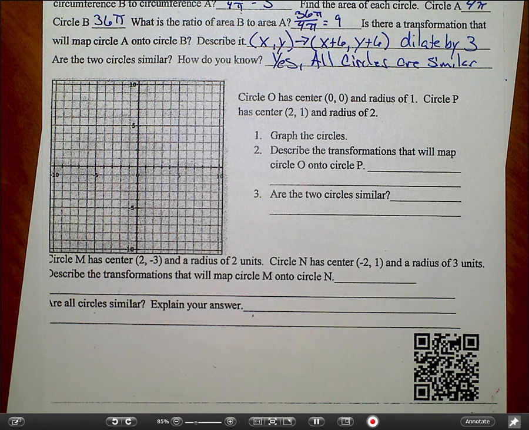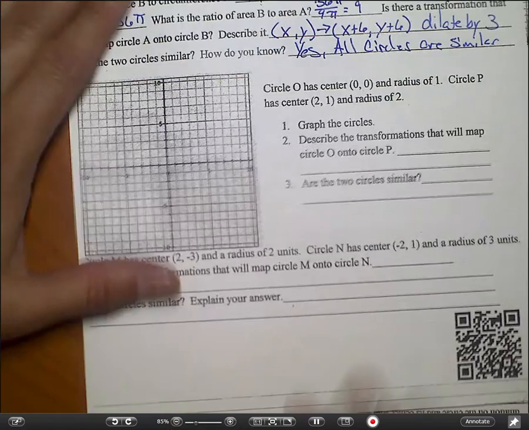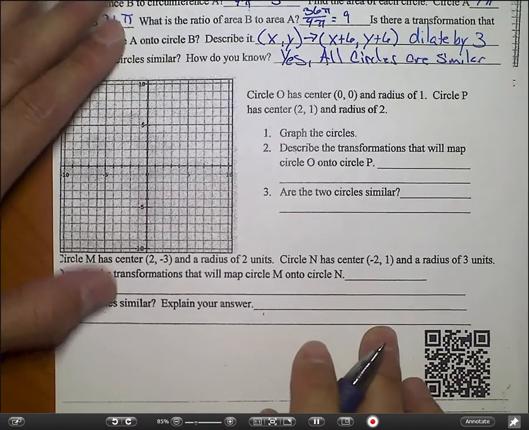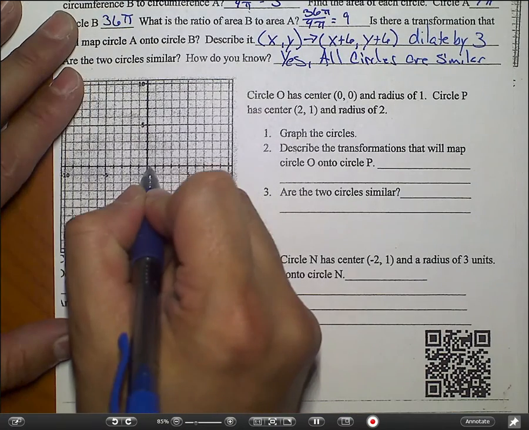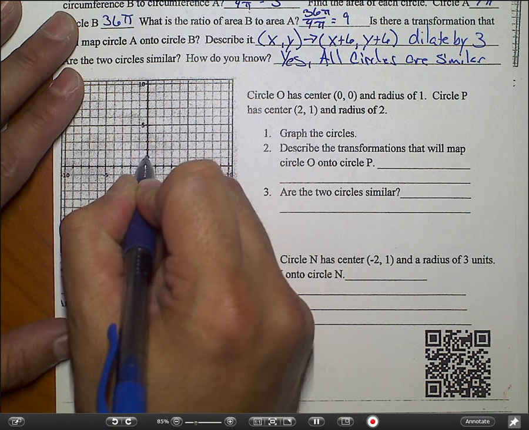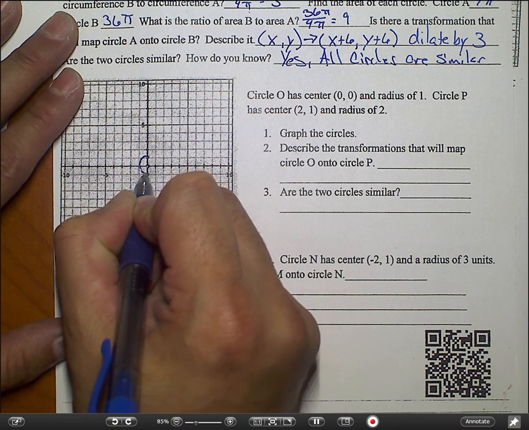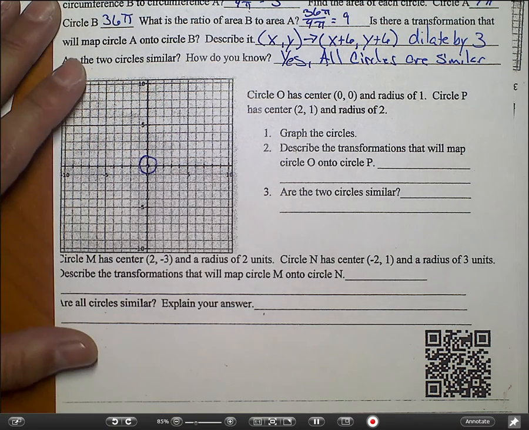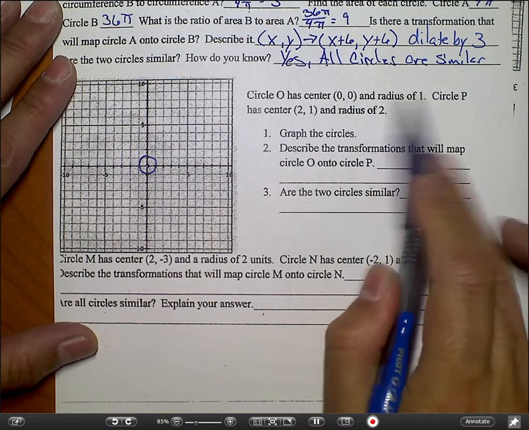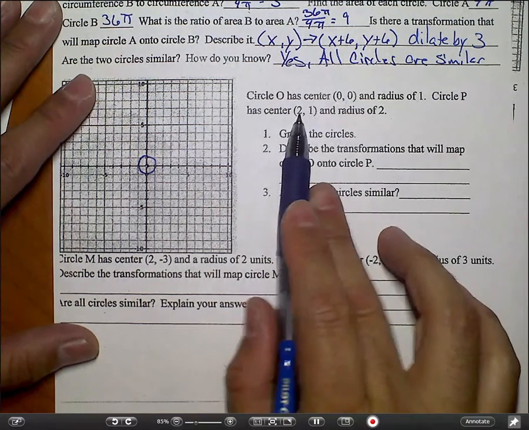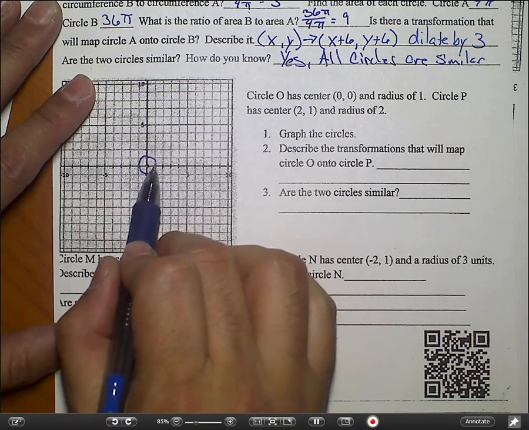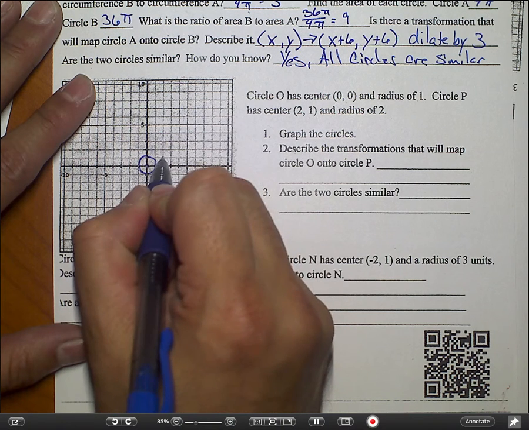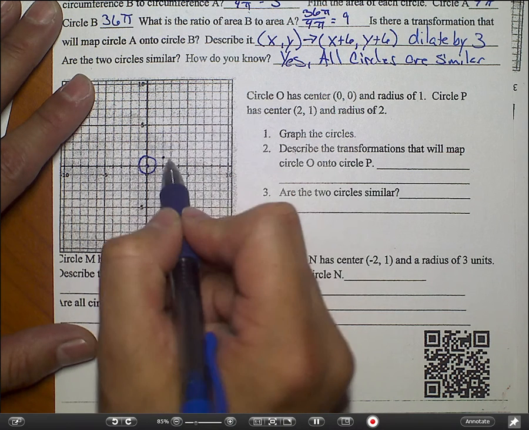Circle P says it has a center of 2, 1. Right, 2, up 1, radius of 2.